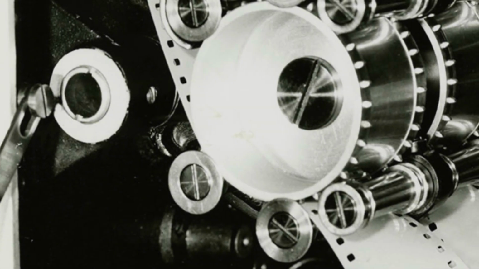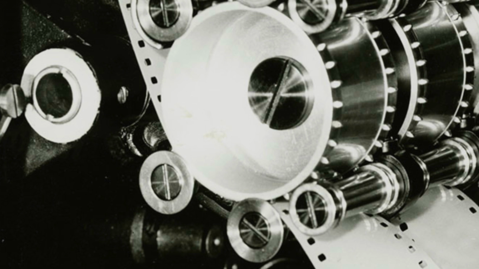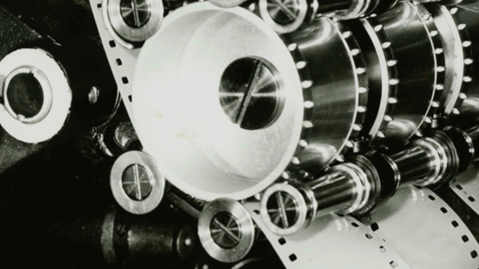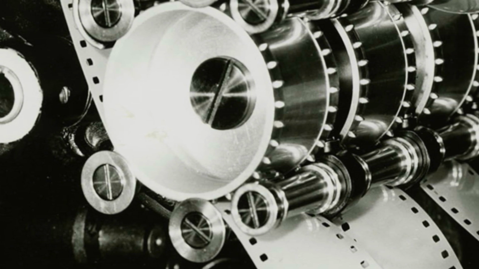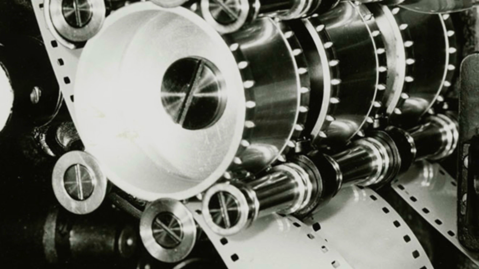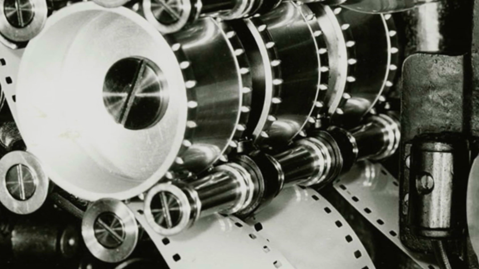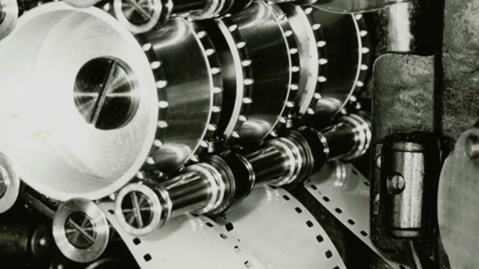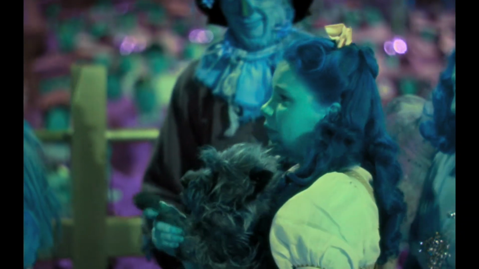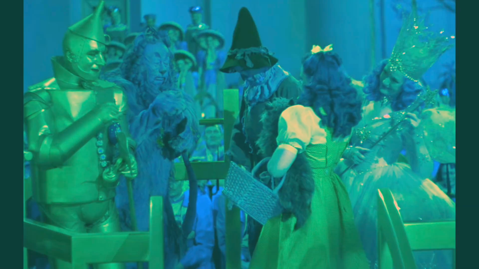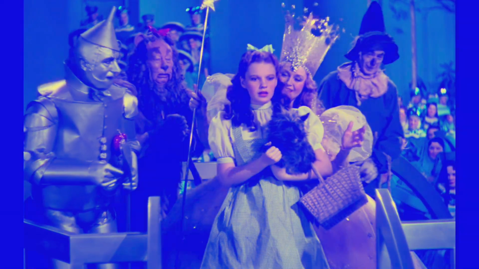Quick thing to note, this process applies to the three-strip color process, not the multi-pack Technicolor. Not going to go into that any further because it's not on topic. Just note that the multi-pack is different from the three-strip color process I'm talking about. Once the blue, green, and red were dyed in their opposites, this produced a final color image.